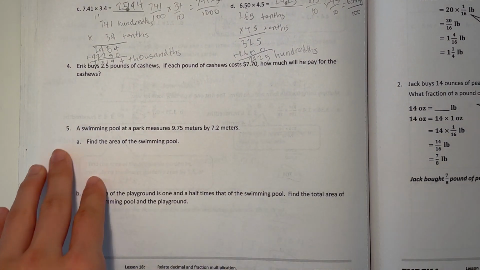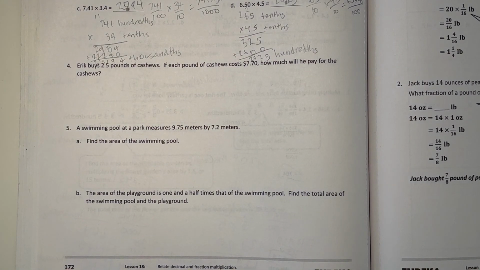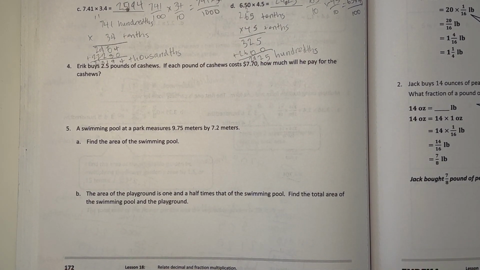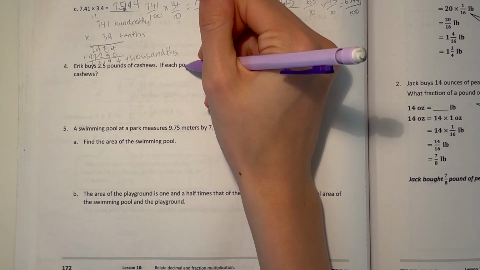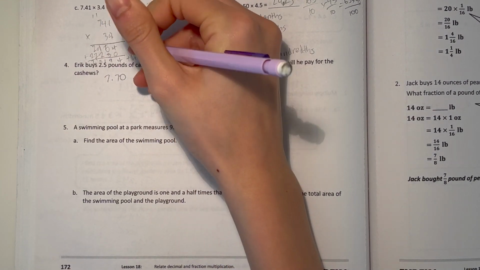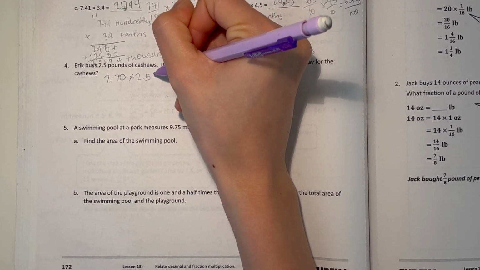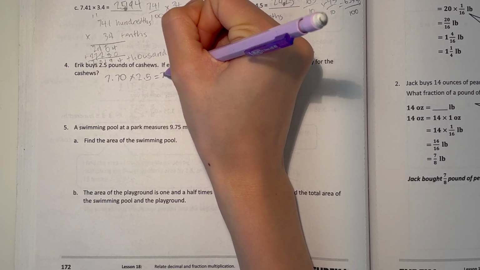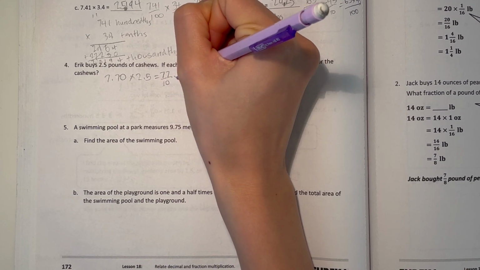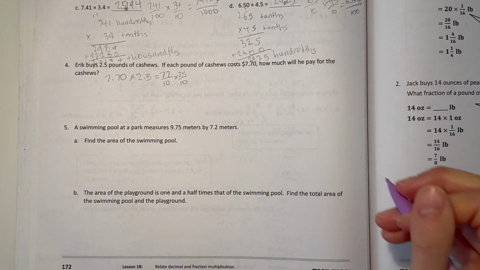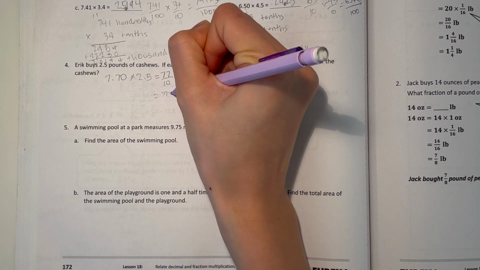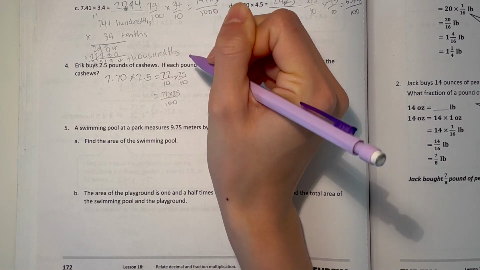Alright. So now number 4. Eric buys 2.5 pounds of cashews. If each pound of cashews costs $7.70, how much will he pay for the cashews? So 2.5, so 7.70 times 2.5 equals 77 tenths times 25 tenths equals 77 times 25 over 100.